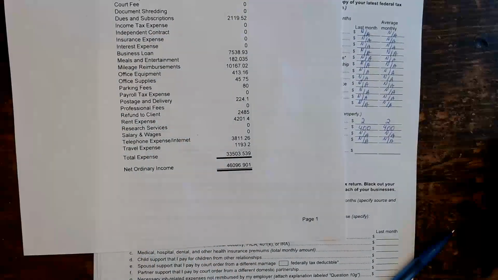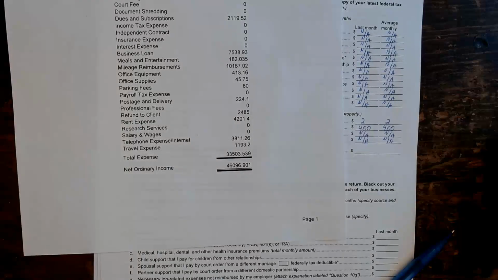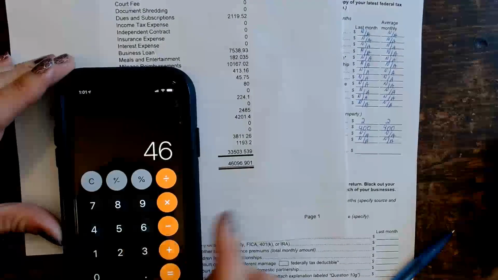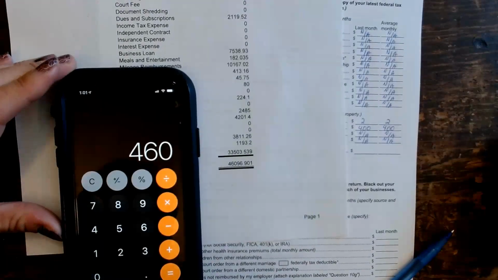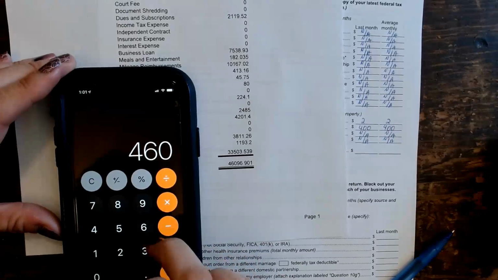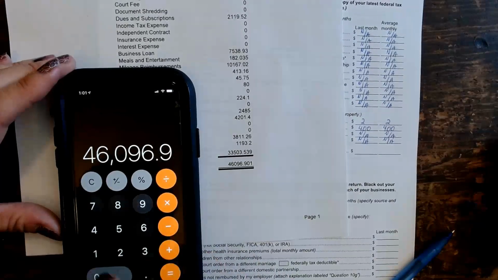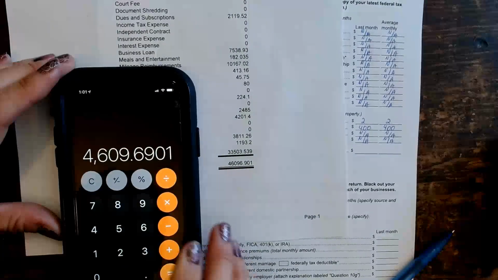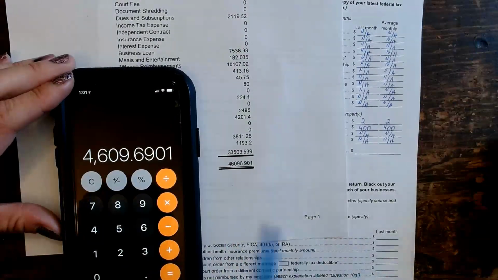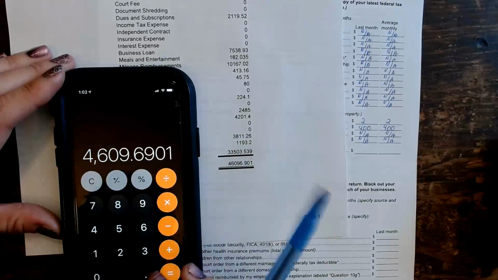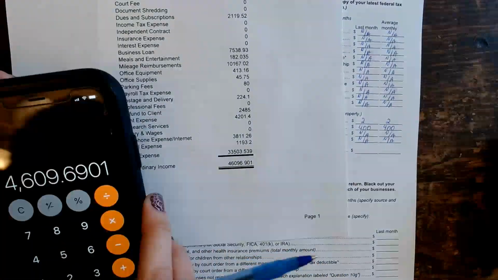Pull out my handy dandy calculator. And we're going to punch in his total after business expenses. So Sam makes $4,609.69 a month.